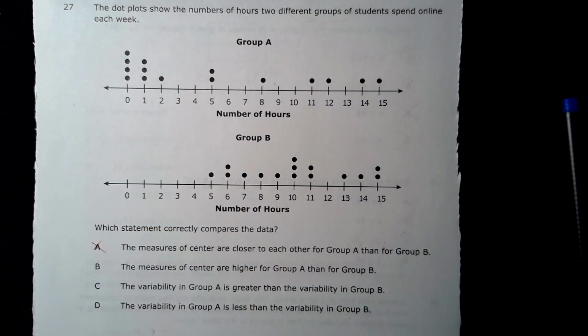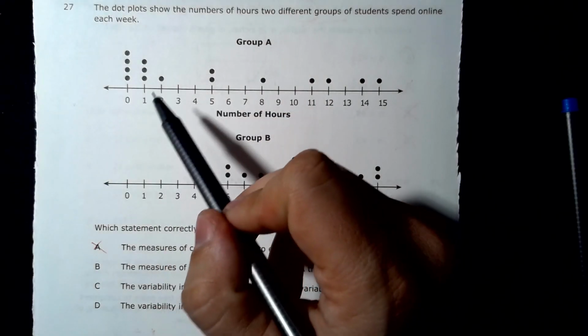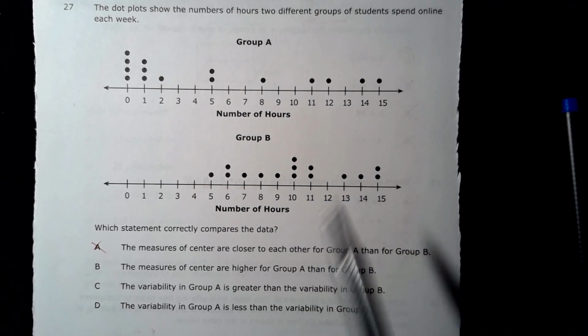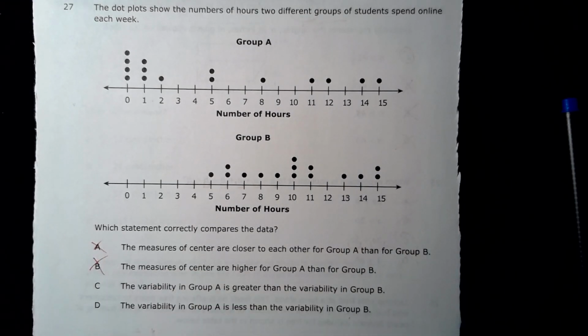That's kind of backwards. For B, the measures of center are higher for Group A than Group B. That doesn't really seem true because just kind of looking at this, it looks like most of the data is way down here, not like B, which is a lot higher up. So B seems backwards to me.